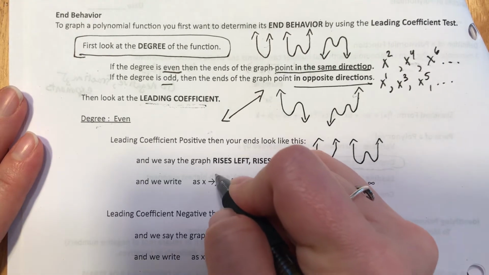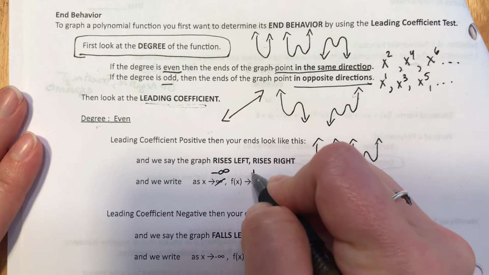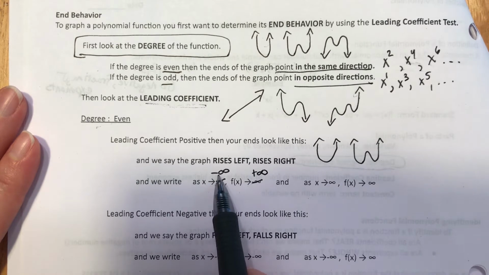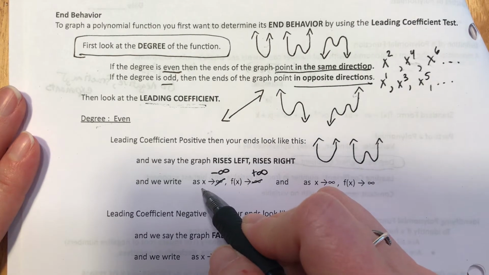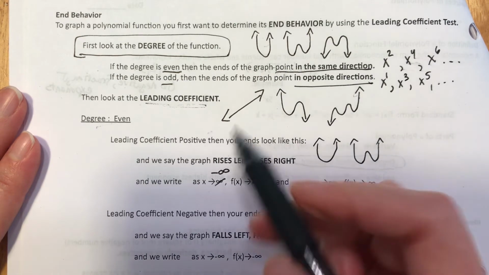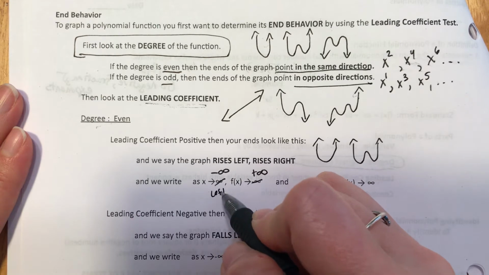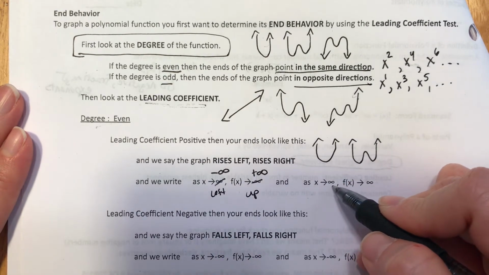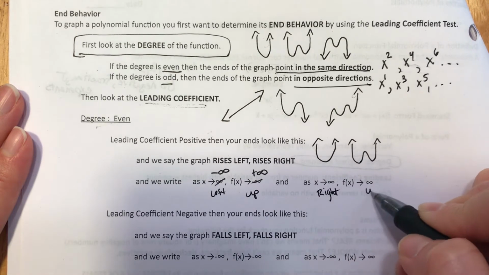This should be as x goes to negative infinity, then y goes to positive infinity. As your x goes to the left, your y goes up. This arrow means goes to. And as x goes to positive infinity, which is the right, your y also goes up.